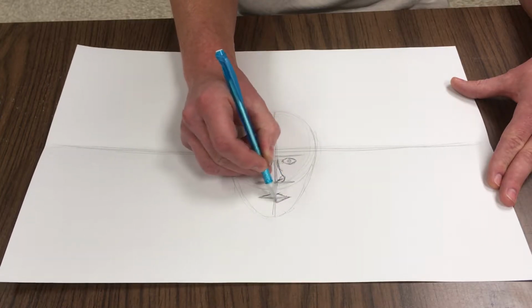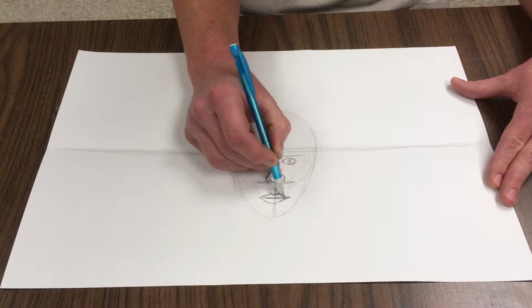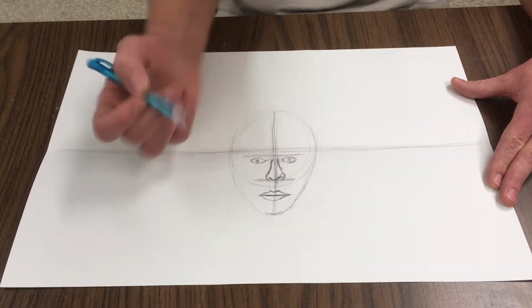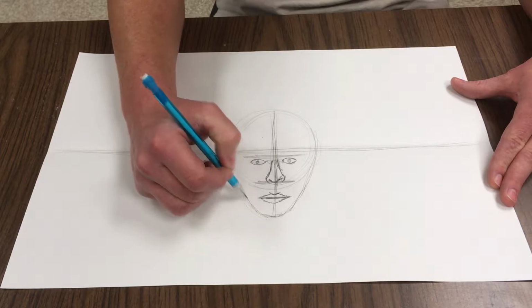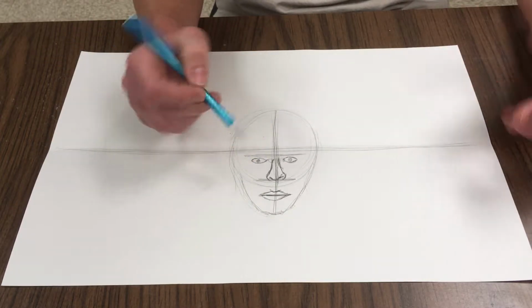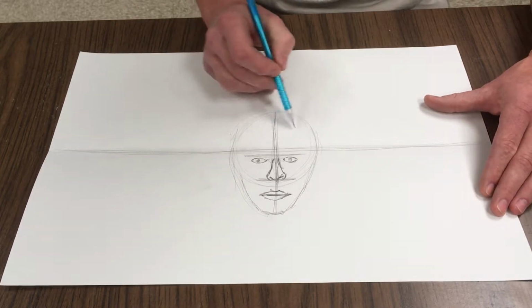And then what I usually do is I pair this drawing project with a sculpture project so the kids really understand the development of the facial proportioning in 2D and then translated to 3D. So that's going to be my next demo.